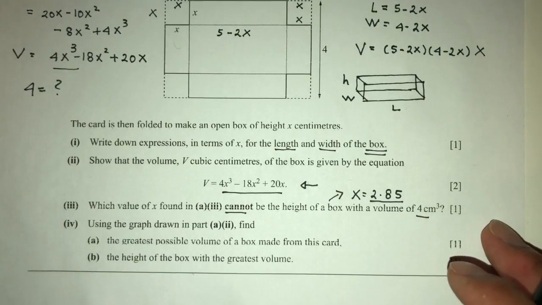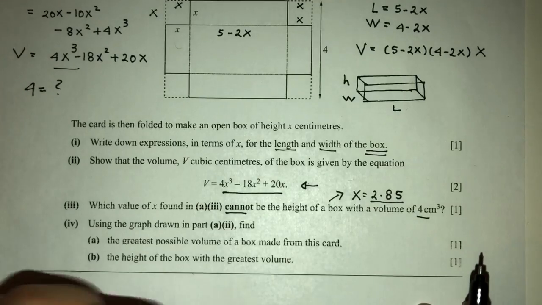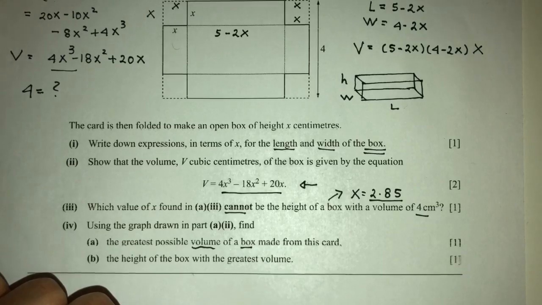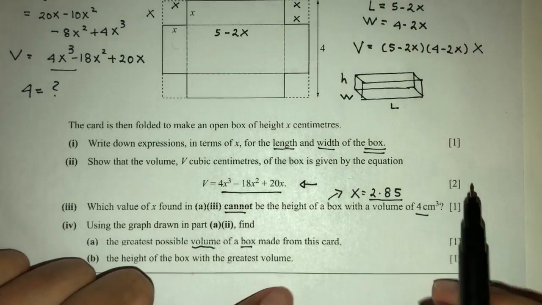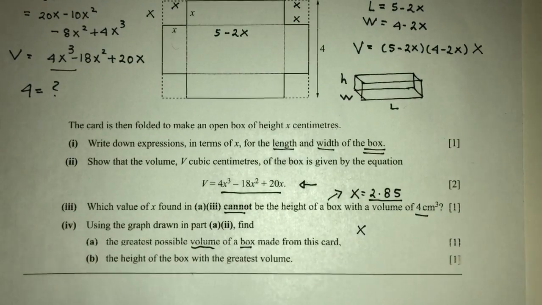Now for part 4, using the graph in part 2, which is the graph we have drawn, find the greatest possible volume of the box made from this card. Okay, so let's see what is the maximum volume of the box that we can have. Now as we can see, x cannot be this value, so that's something we have to keep in mind. But let's see on the graph what is the maximum volume we can have.